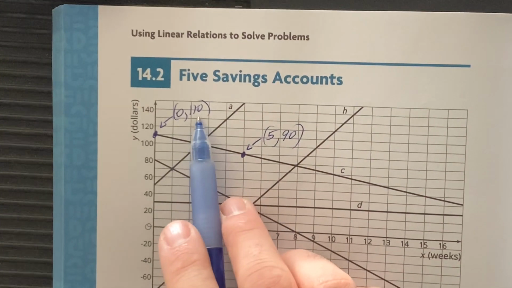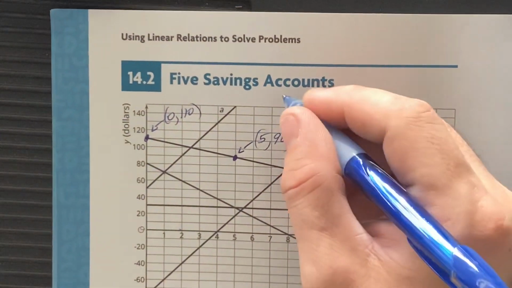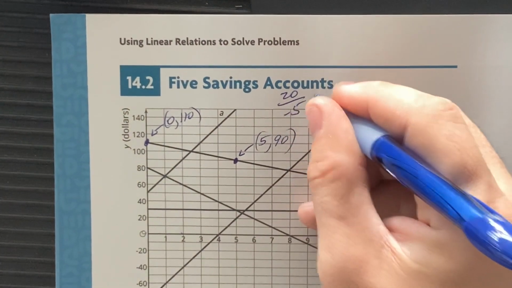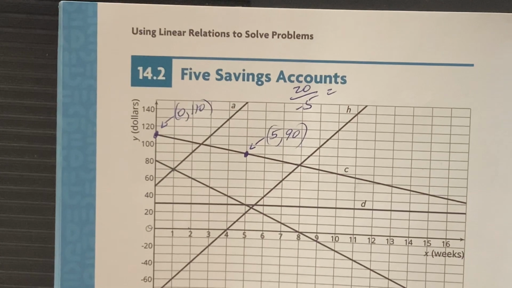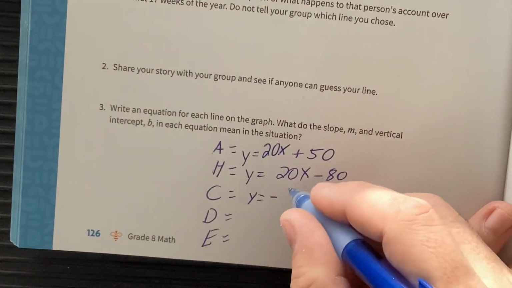So I would do 110 minus 90. 110 minus 90 is 20. 0 minus 5 is negative 5. What's 20 divided by negative 5? 4, right? So your slope is actually 4.